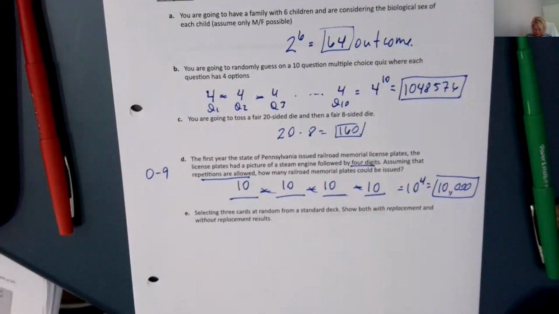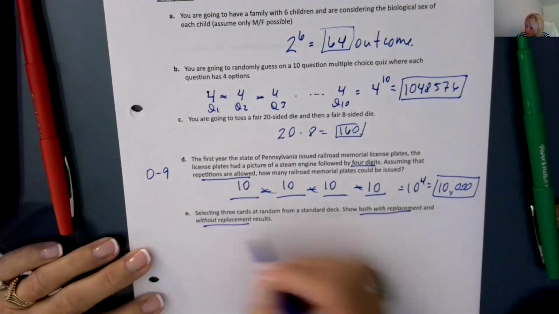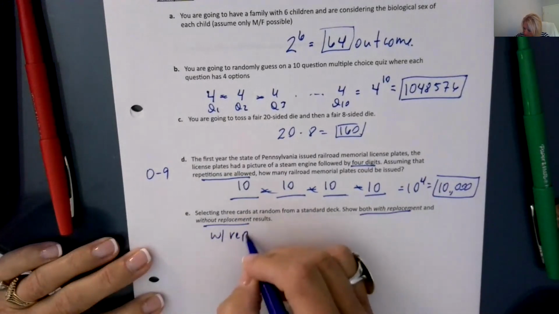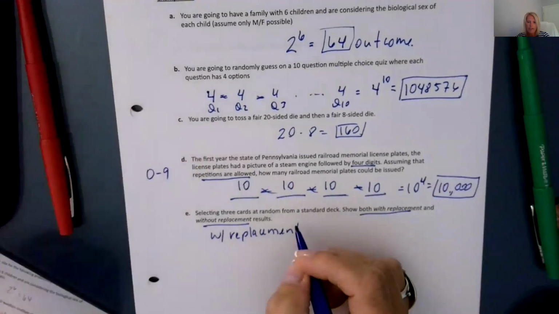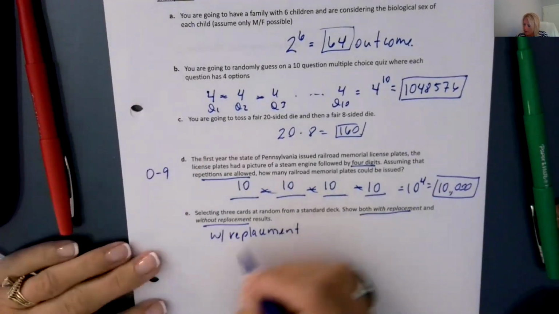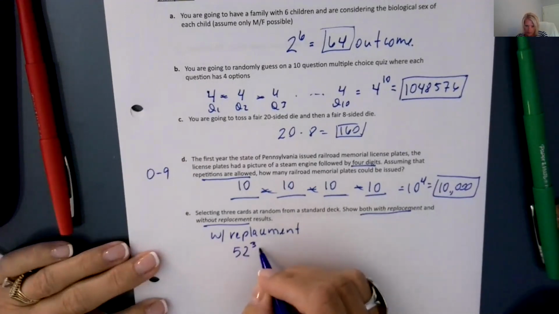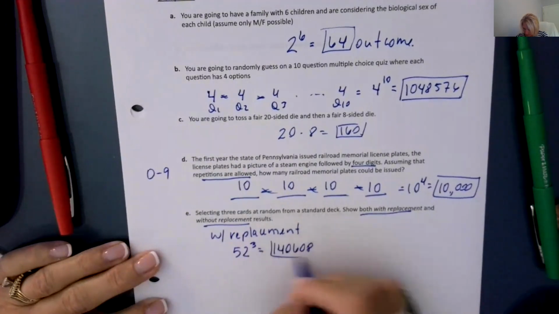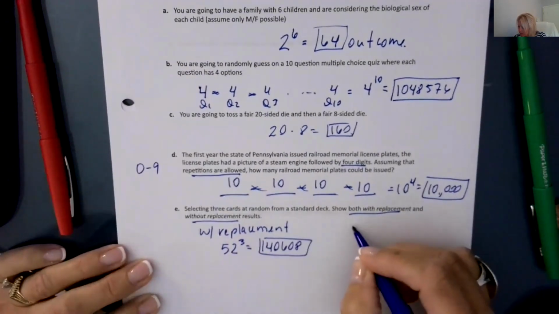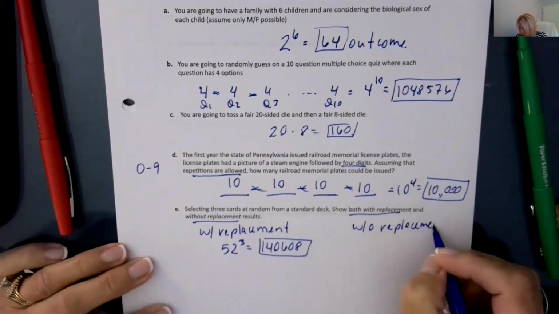The last one is talking about how we're going to select 3 cards from a standard deck, and we want to look at with replacement and without replacement. With replacement means that when we draw the card, we mark down what we drew, and then we put it back in the deck. So we could theoretically draw that card again. That means all 3 cards have 52 possibilities. So 52 to the 3rd is 140,608.